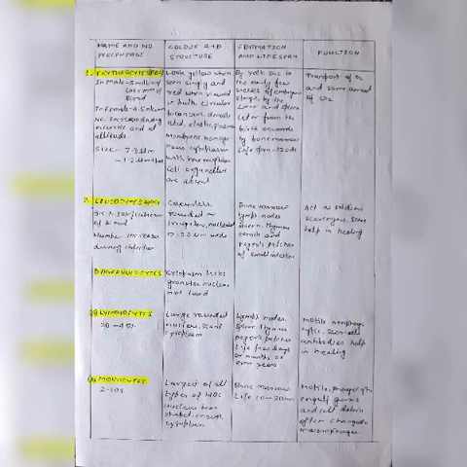Formation and lifespan: in the first few weeks of the embryonic stage, RBCs are formed by the yolk sac, then by the liver and spleen, and from birth onwards by bone marrow. The lifespan of RBC is only 120 days.